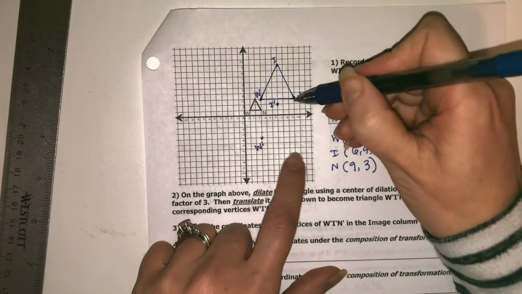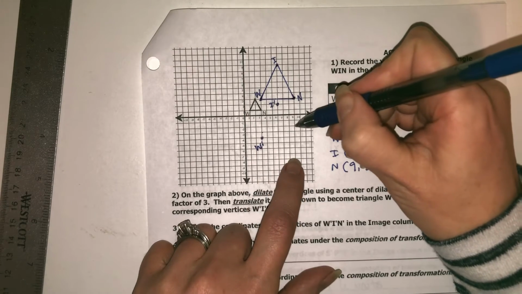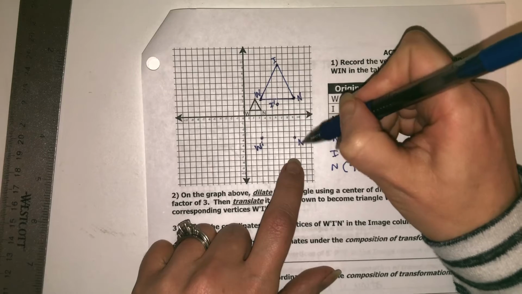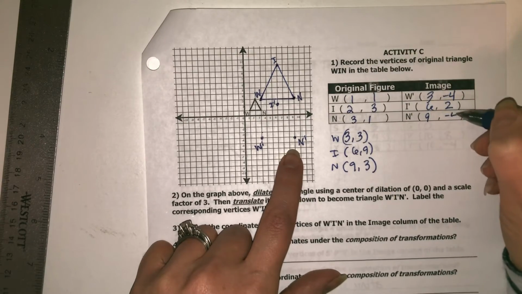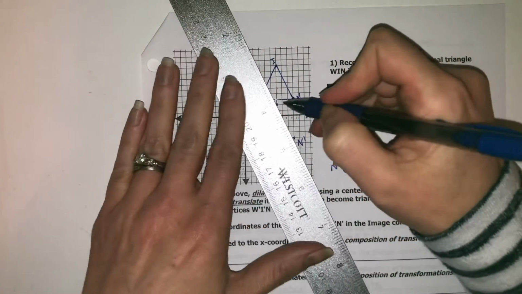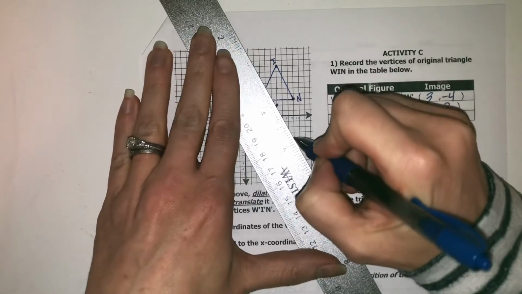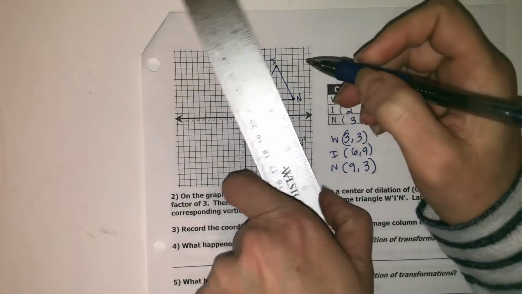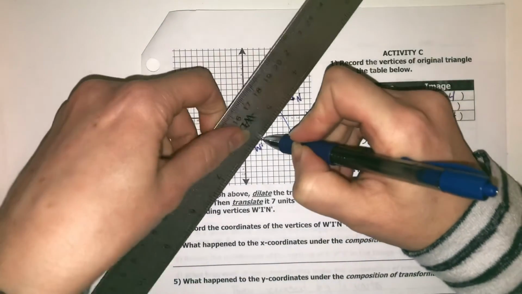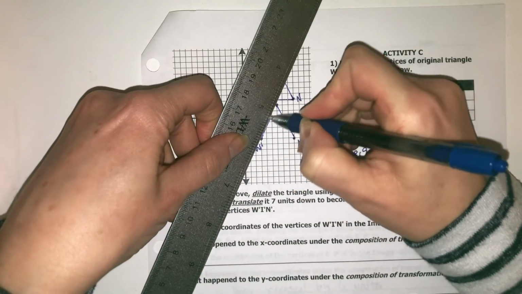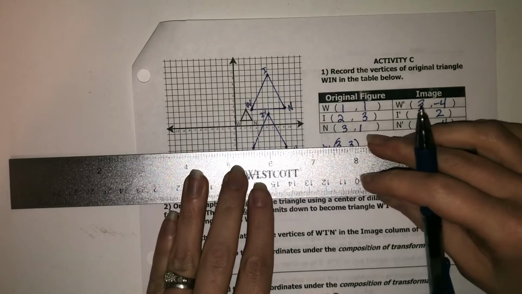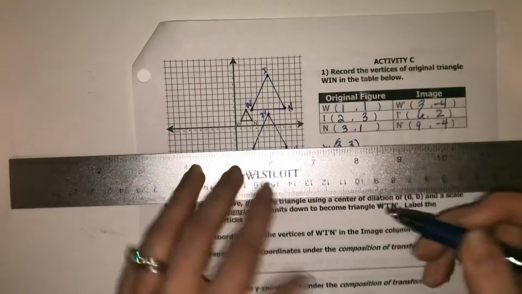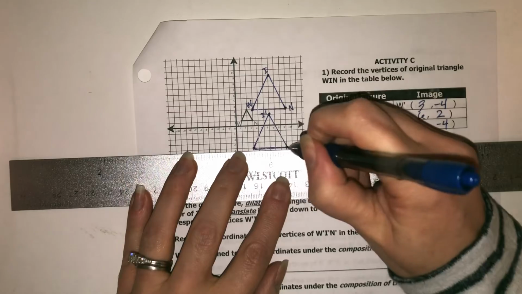And then N, down 1, 2, 3, 4, 5, 6, 7. N prime is at 9, negative 4. Okay, so here's my final shape under the composition of the two transformations, the dilation and the translation. And, oops, I don't think I drew that very good. There we go.